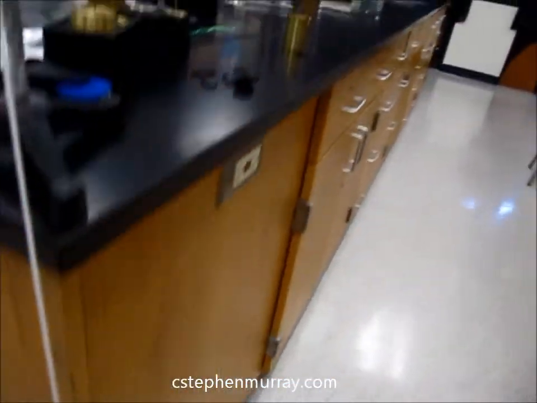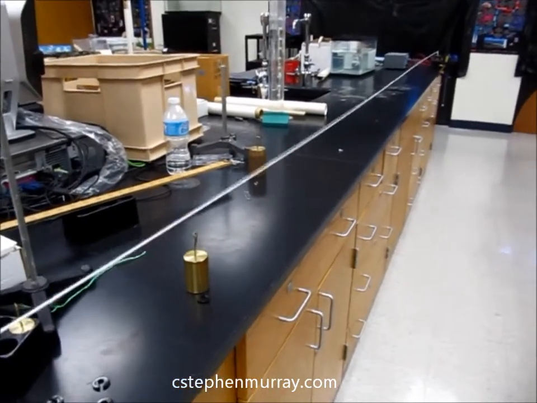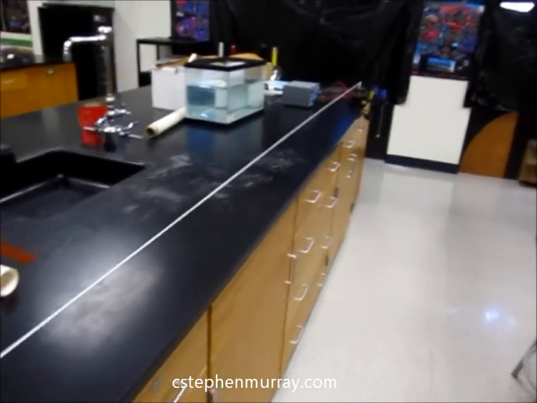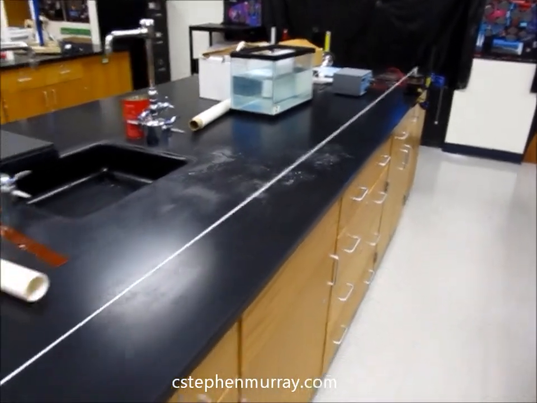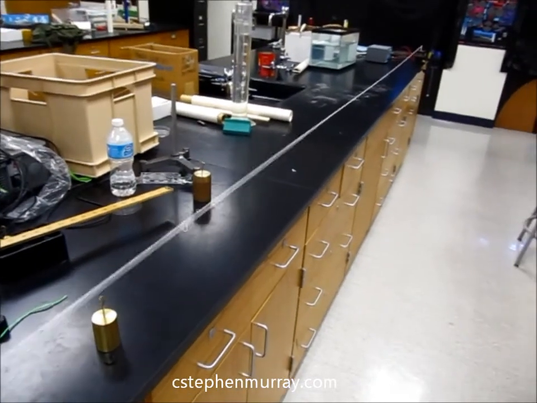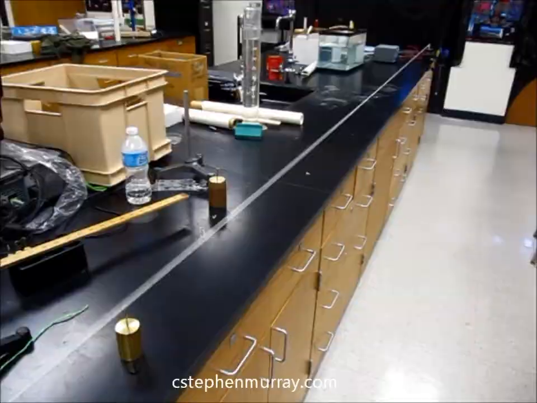And let's look at what's happened up here. Now we get one spot moving here and one spot moving down here. We have just switched from the third harmonic to the second harmonic. And mathematically why that is, I'll show you in a bit.